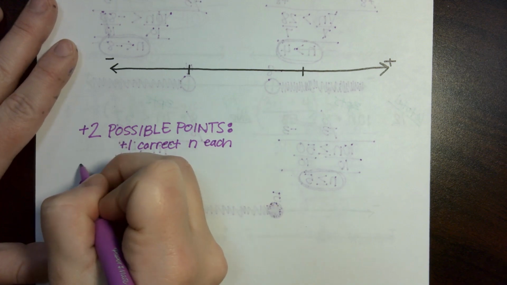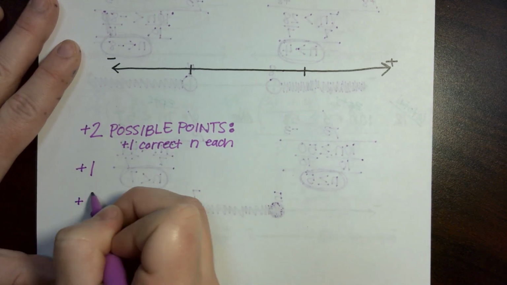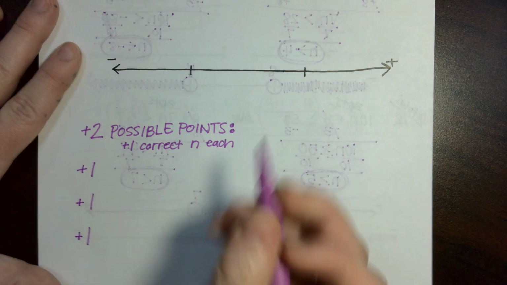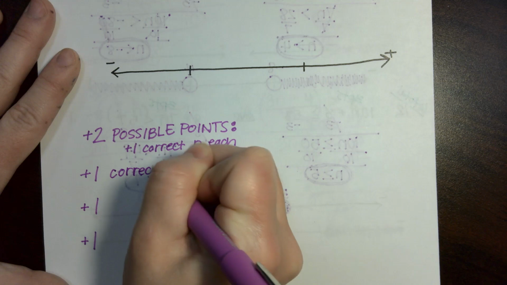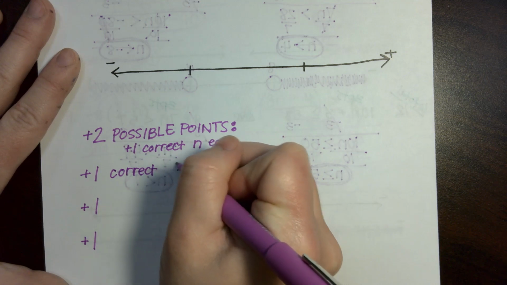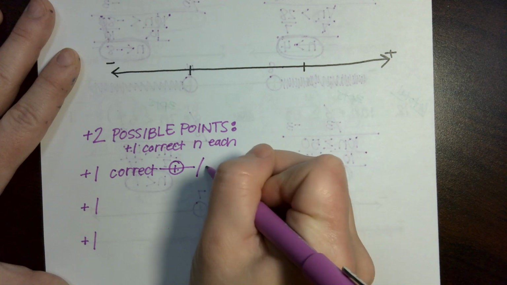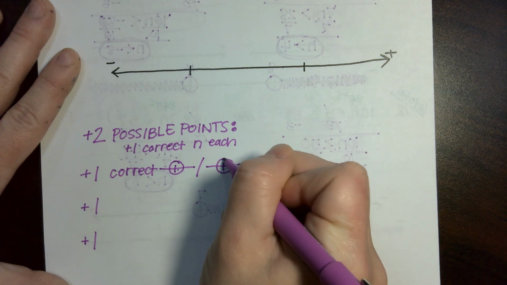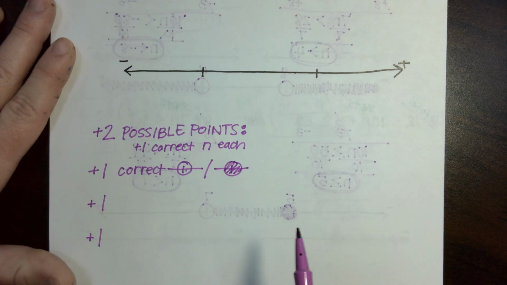The next points, okay, and I remember I had 5 total, is the correct shading for your circle. So if you shade one circle correctly, you get a half a point.